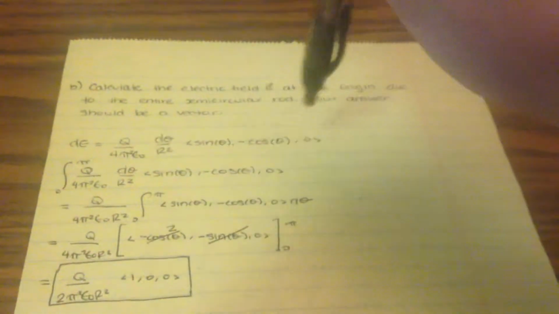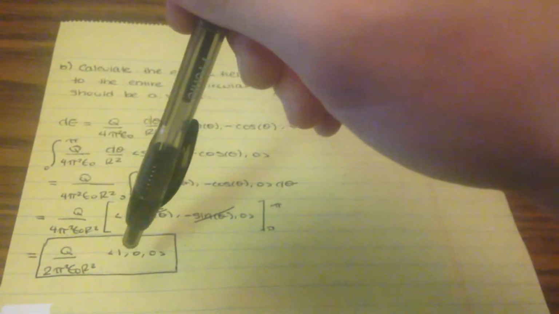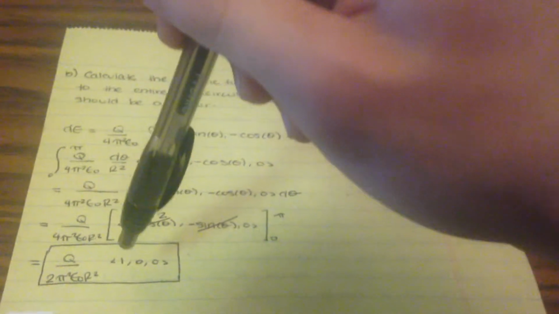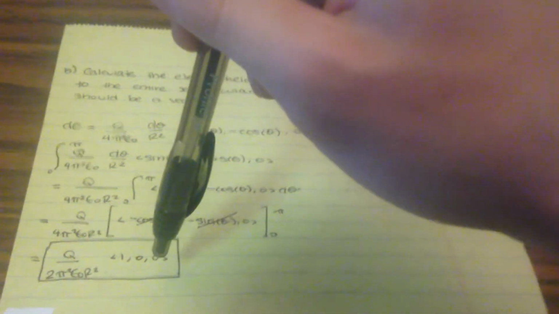So then your electric field would equal this. Your electric field is equal to q over 2 pi squared e naught r squared times unit vector 1, 0, 0. But this also makes sense conceptually, and we'll go back to the diagram.